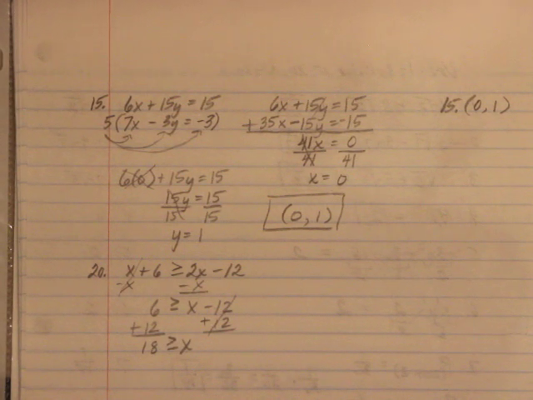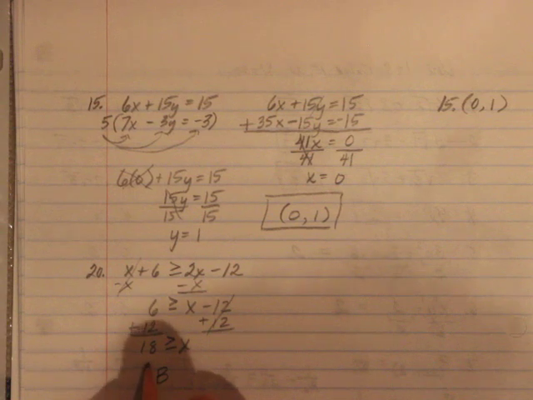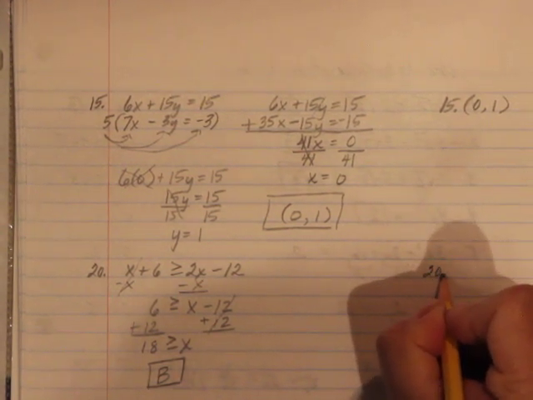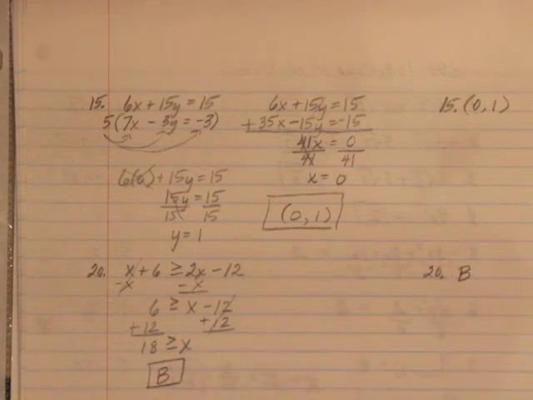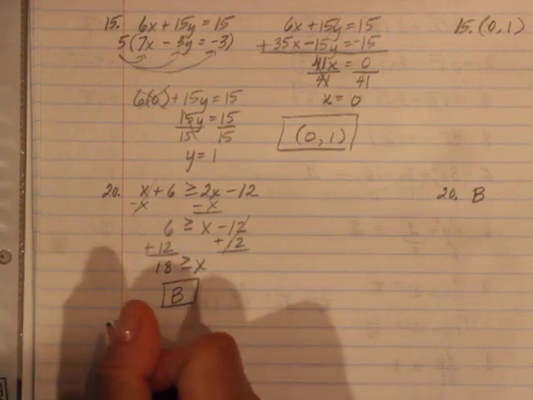And there's actually only one with an 18, isn't there? Just letter B, and sure enough, all of the x values, that dot is filled in and all of the x values are moving to the left, so x is less than or equal to 18, so that is graph letter B. On my answer chart, answer column here, I'll just write letter B. Okay, a few more to go.